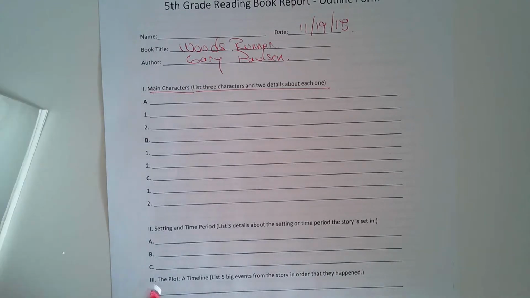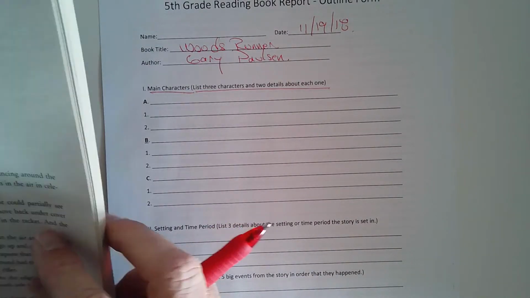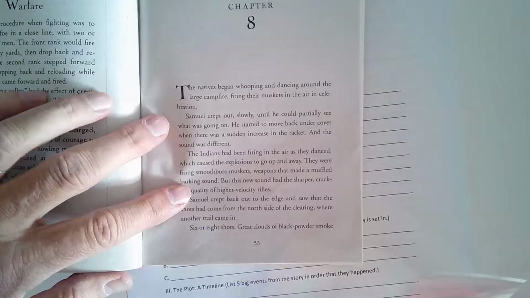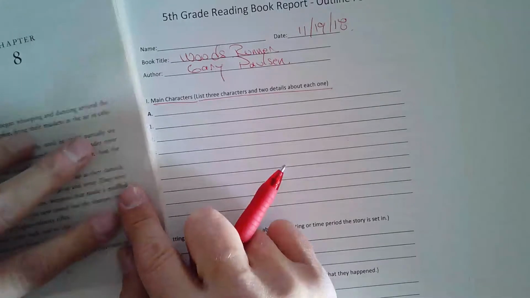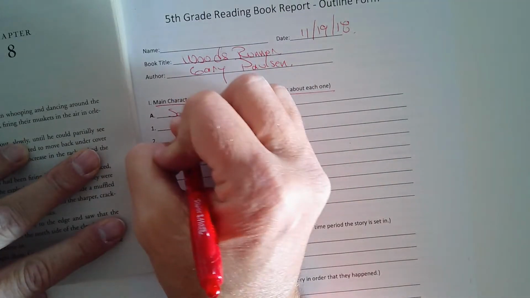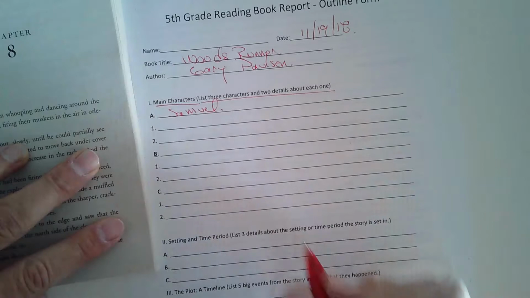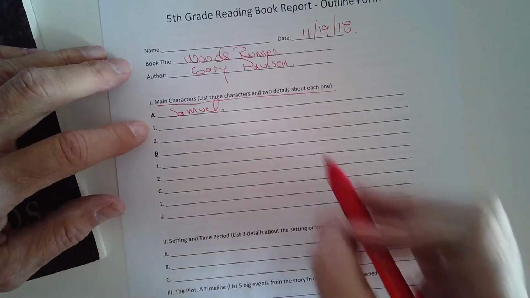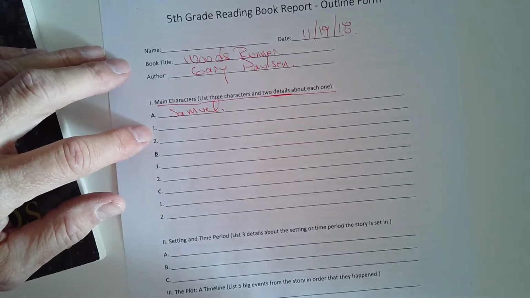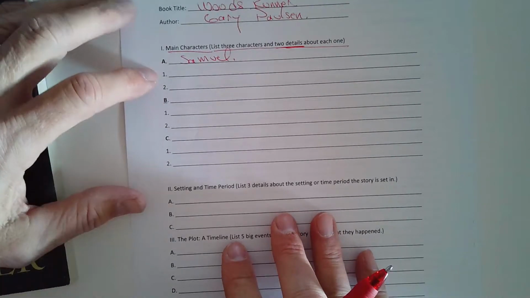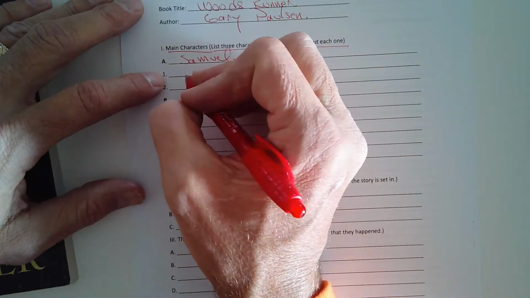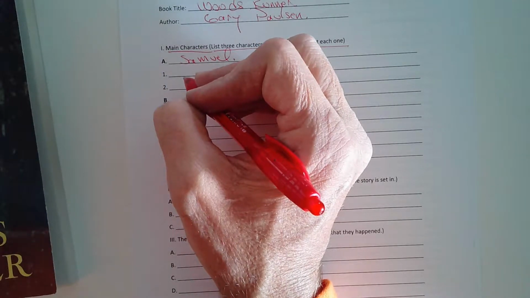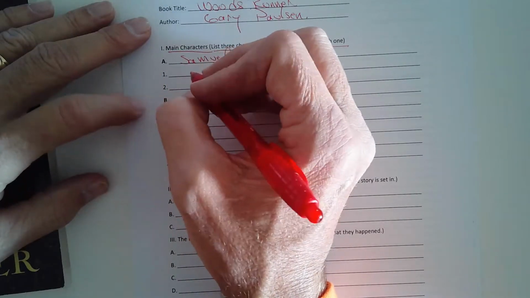So who remembers, I know we're going back a little ways, who remembers the main character in this book? Yep, Samuel. Okay. So you just write down Samuel. All right. And then 2 details about Samuel. Who remembers a detail about Samuel? Yeah. He got smacked in the face with a musket. Okay.